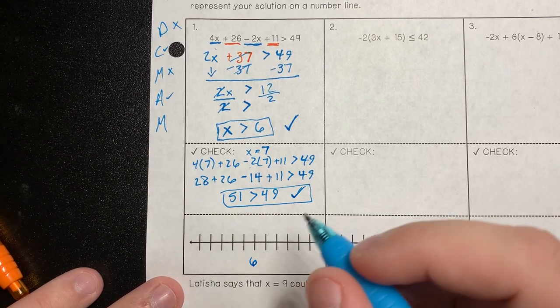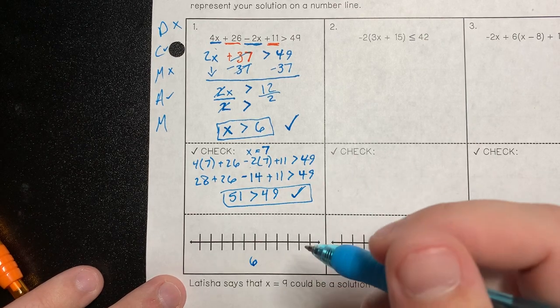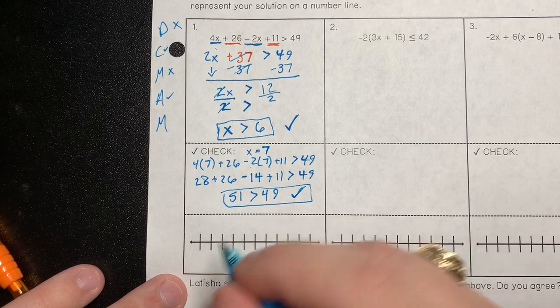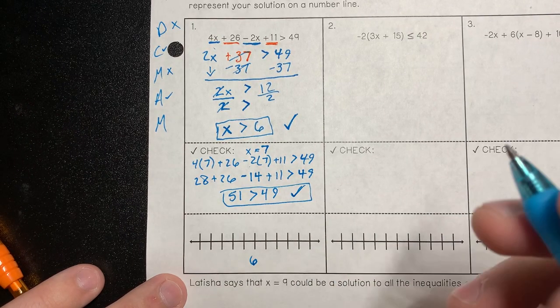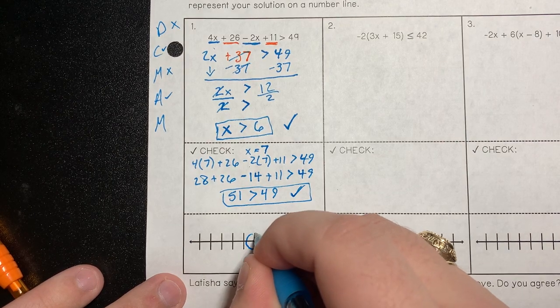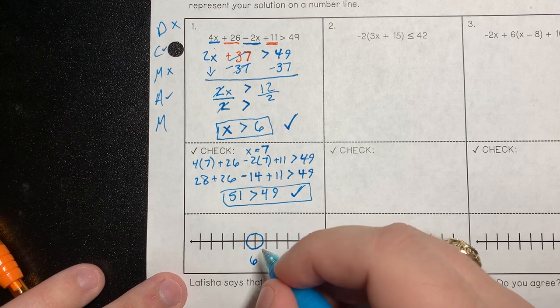So then we need to draw our circle, right? Well, is it going to be an open or a closed circle? So is it going to be a circle, just a normal circle, or am I going to have to fill it in? It's going to be an open circle, right? Because it doesn't have that or equal to sign underneath it. So it's going to be an open circle.